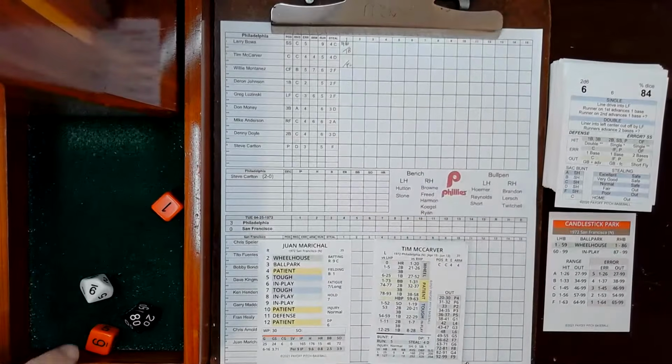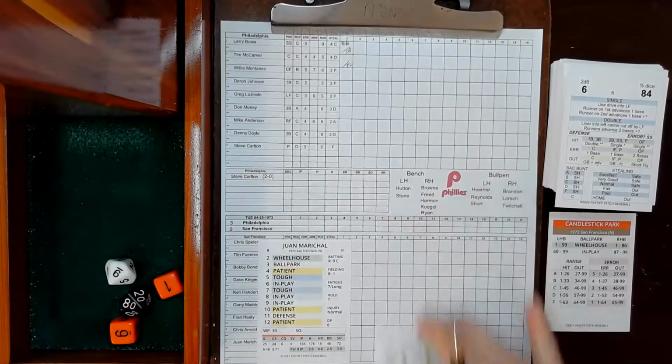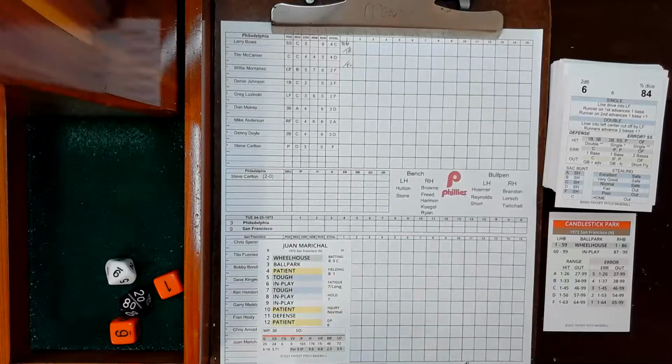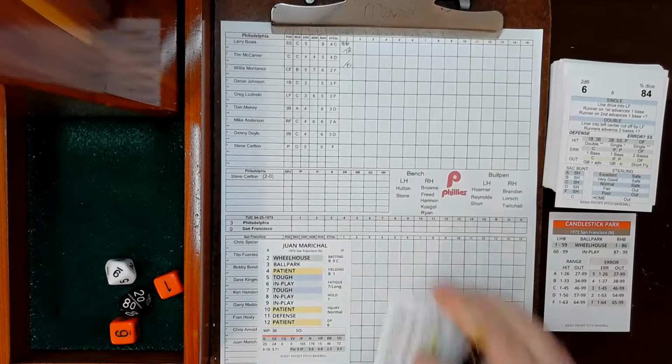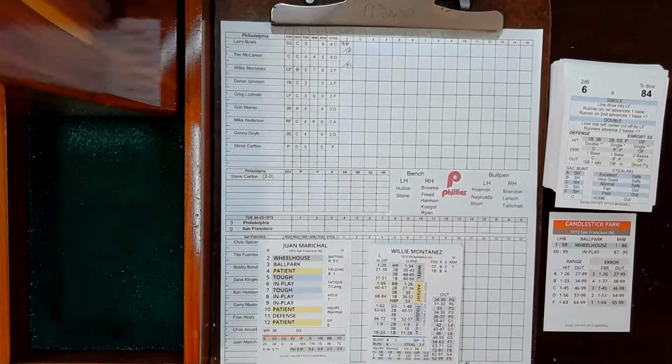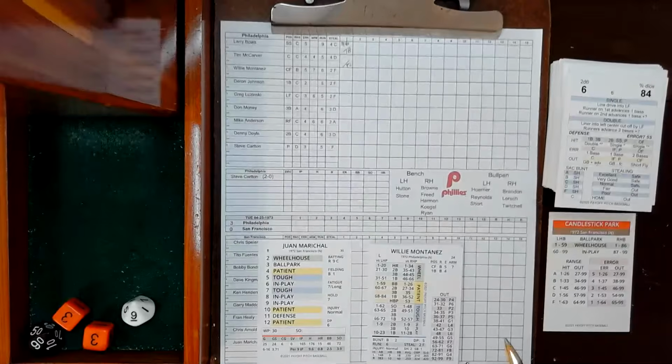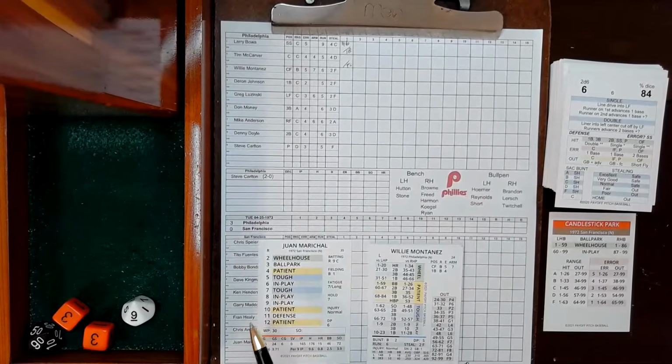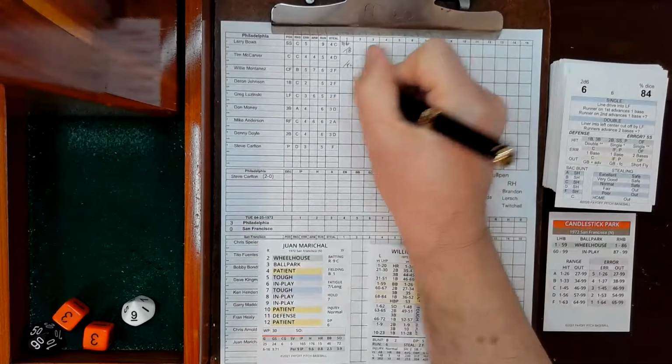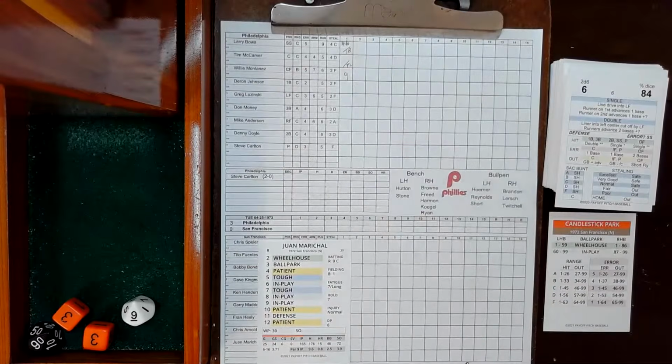Had the 2D6 been a 6 or less, it would have been a double play. So McCarver's the new runner at first. And that'll bring up Willie Montañez, the center fielder. We get a 6, which is in play. That's a 99. That's going to be a fly ball to right field. And that is out number 2.